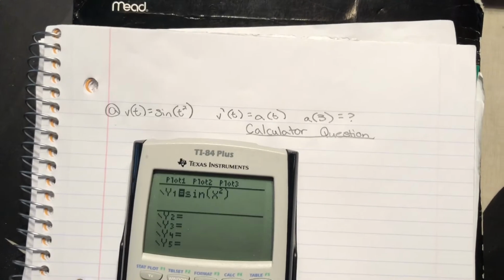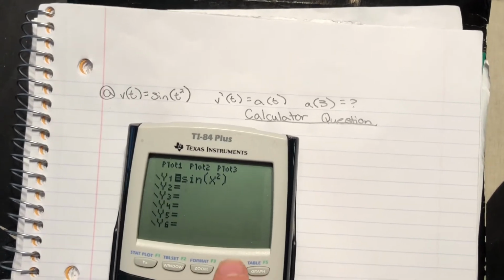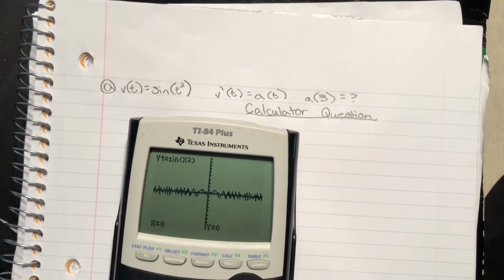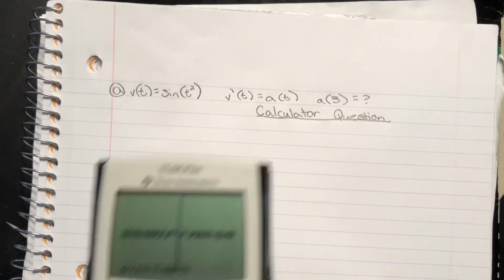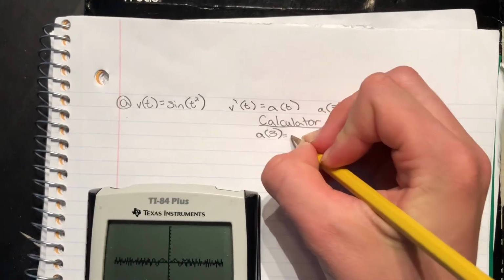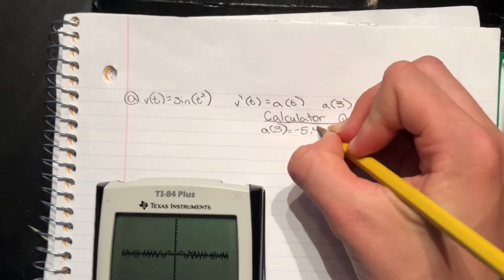So what you're going to do is plug in your function. You're going to hit second calculate and scroll down to the dy/dx area and plug in 3 there, and you should get your answer of negative 5.467 meters per second squared.